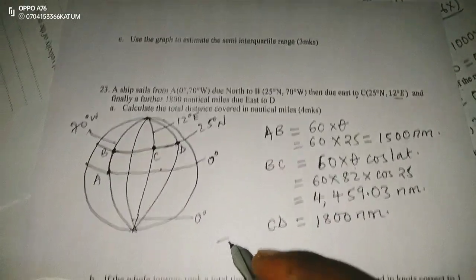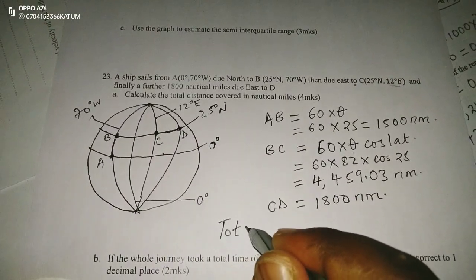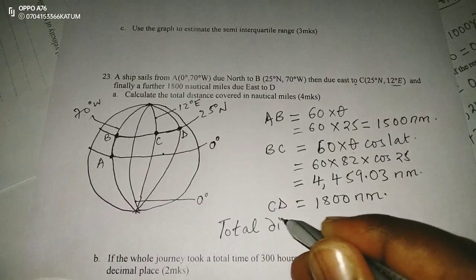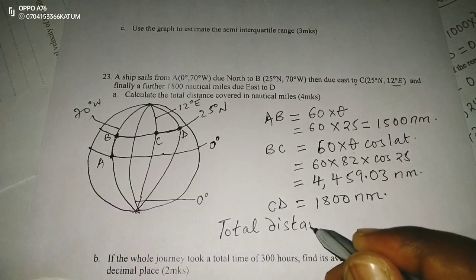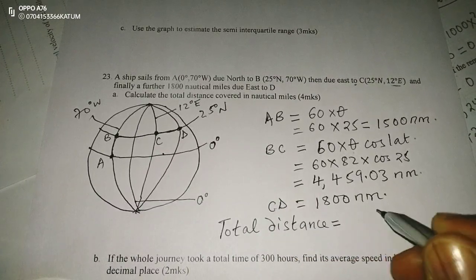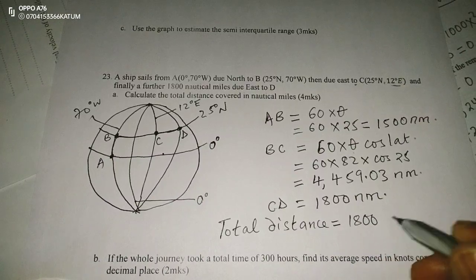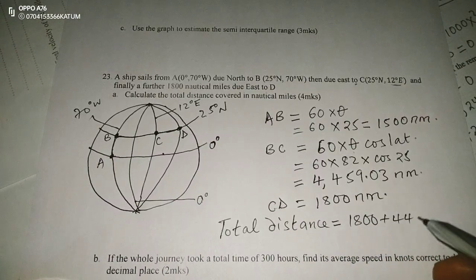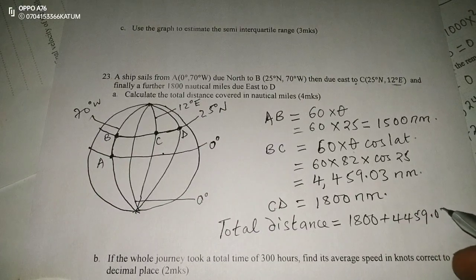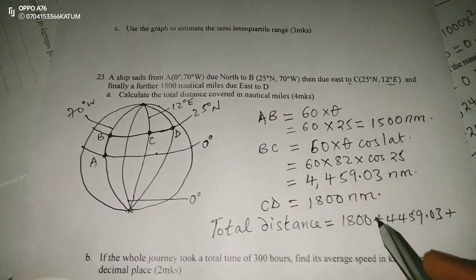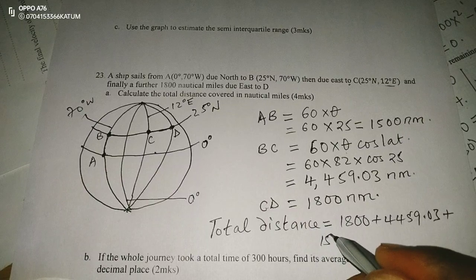Therefore, the total distance can now be calculated, whereby we simply add the distances, plus the first distance there, which is 1,500.